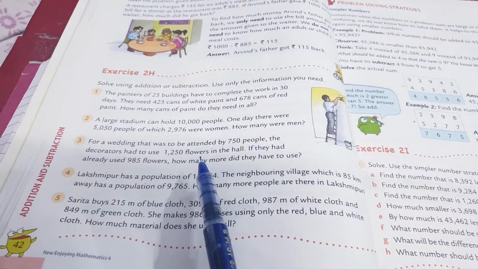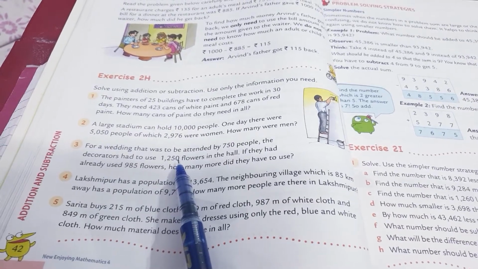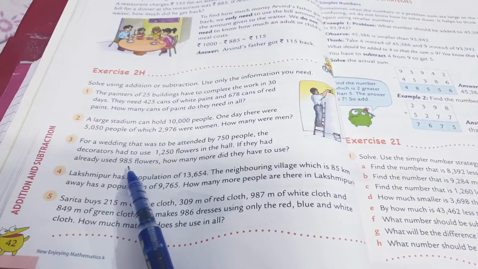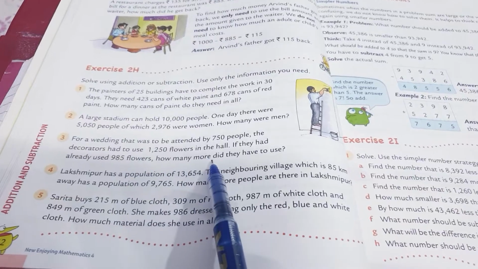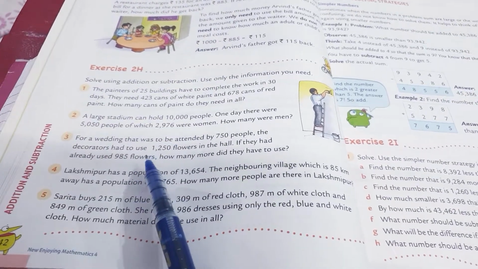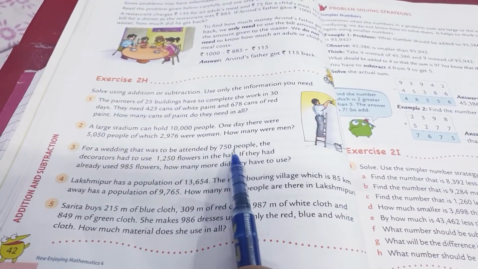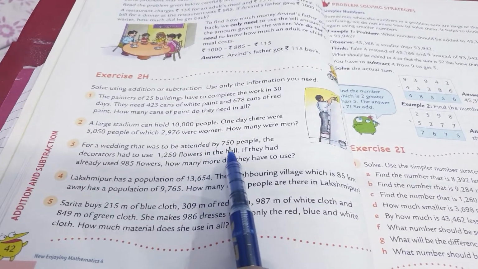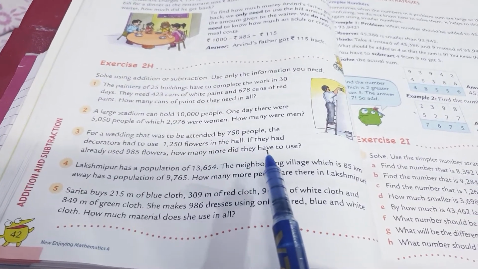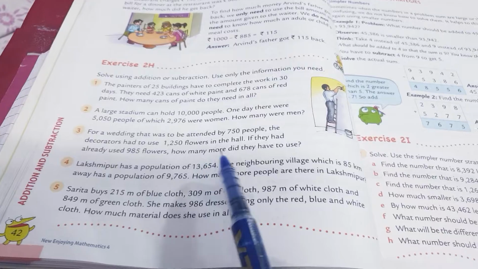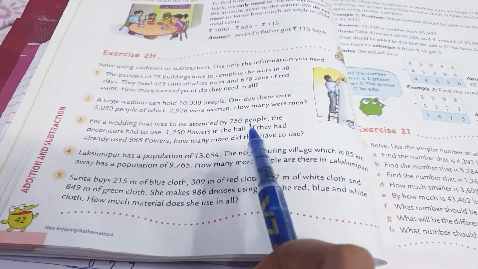So by looking at this question, you can understand that the total number of flowers that are to be used is this. The number of flowers that are already used is this much. So how can we find how many more they have to use? We can find it by subtraction. But there is one more piece of information in this question, and that is that the wedding was to be attended by 750 people. So for finding how many more flowers they had to use, do we need how many people were to attend the wedding? No, it is not required.